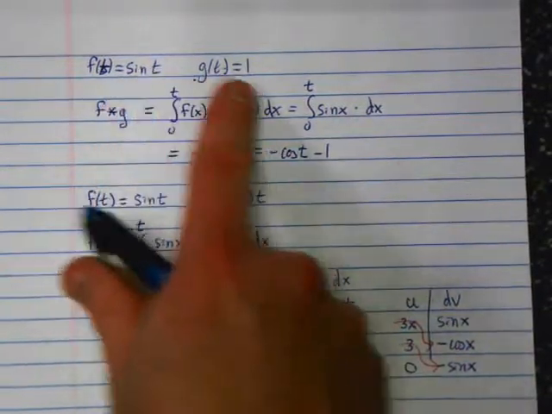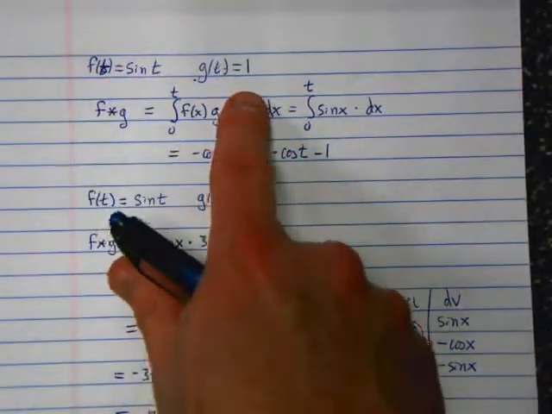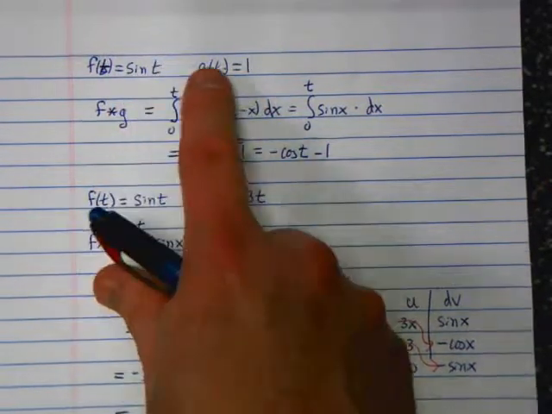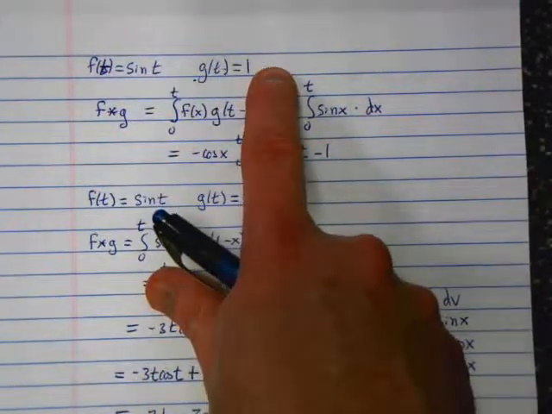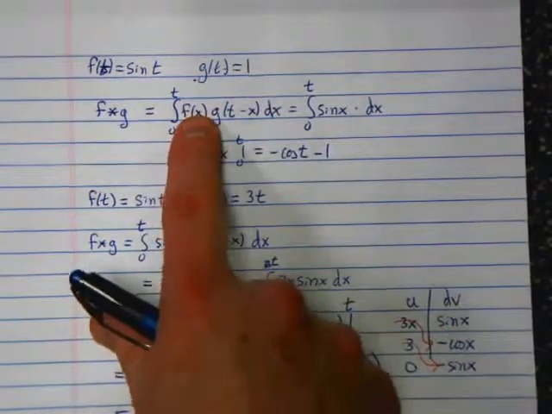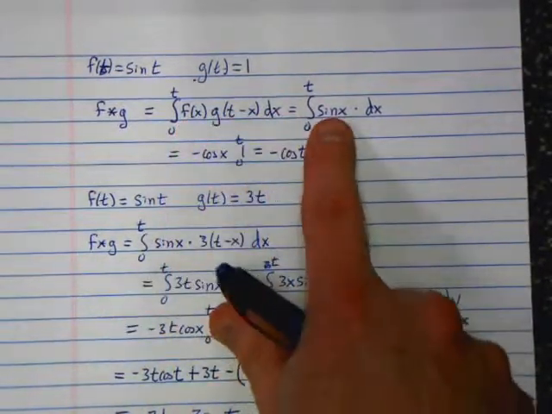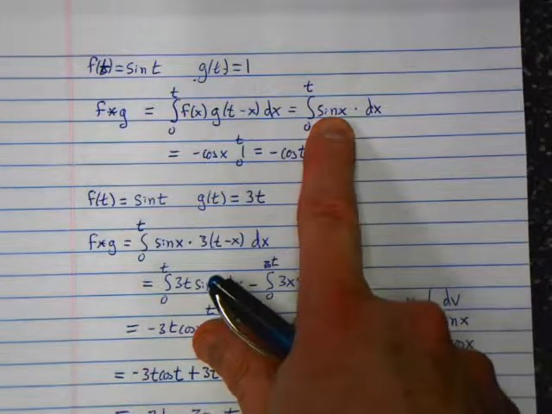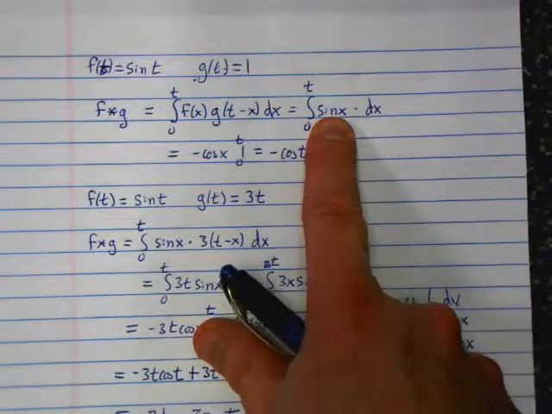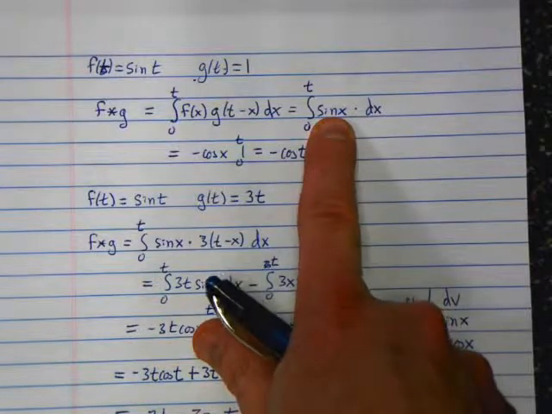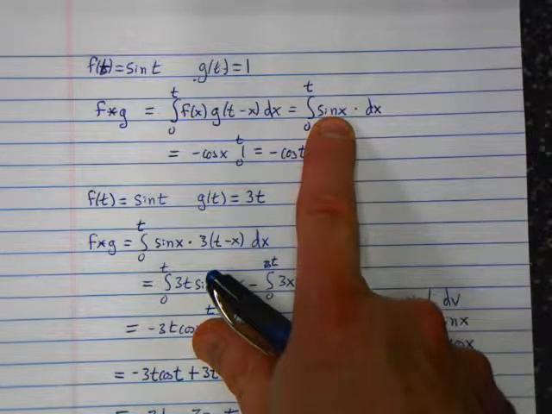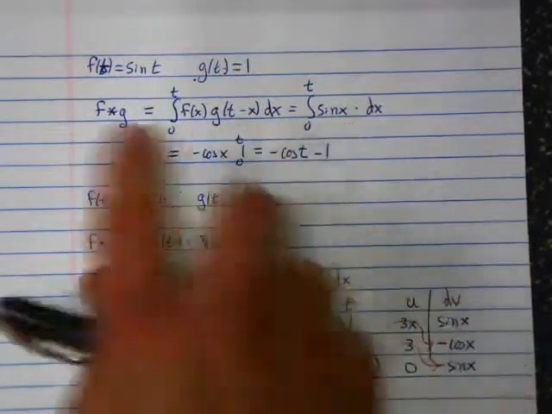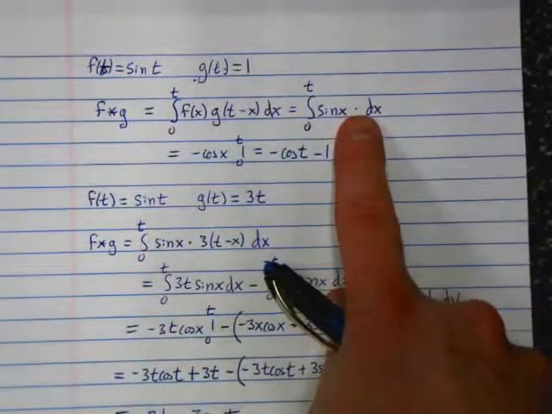What if I'd have flipped these around? What if I had let f of t be 1 and g of t be sine t? Then we would have had a 1 here, and we would have needed to write sine of t minus x, which seems to make the integration harder. But you don't have to do that. If I had given it that way to begin with, you could have just said, well, I'm going to flip the two functions to make it easier.